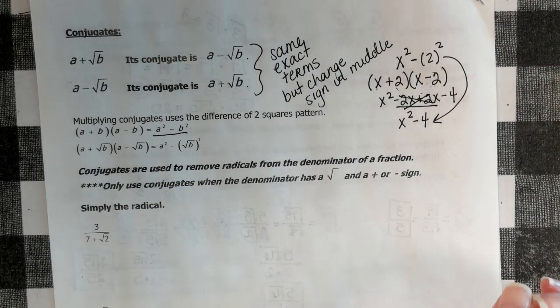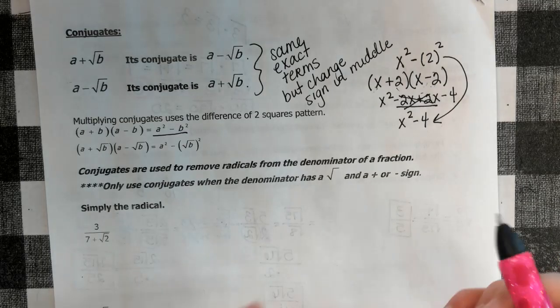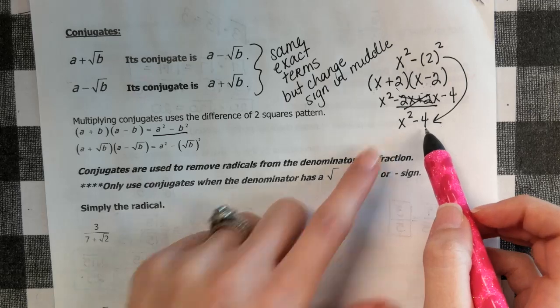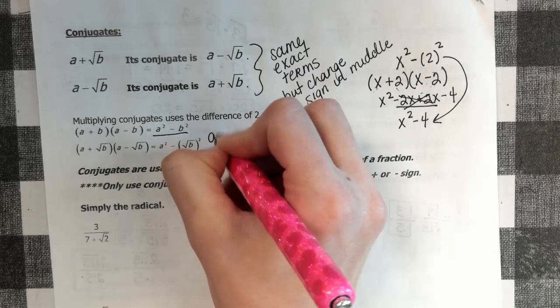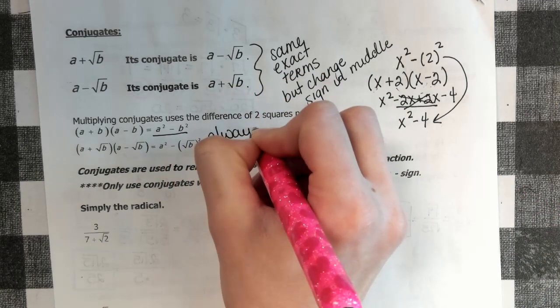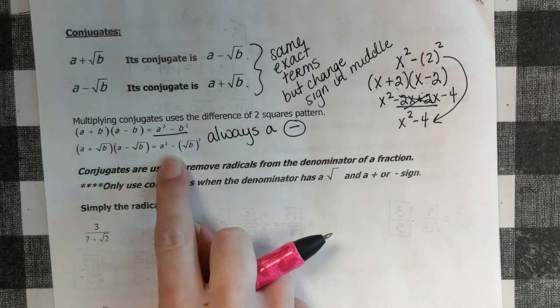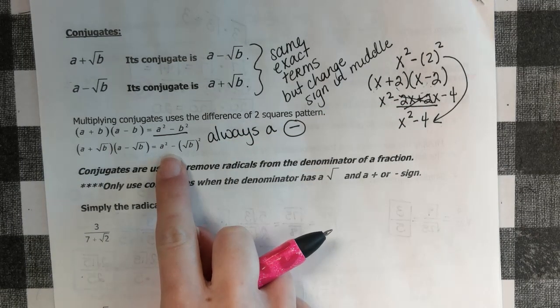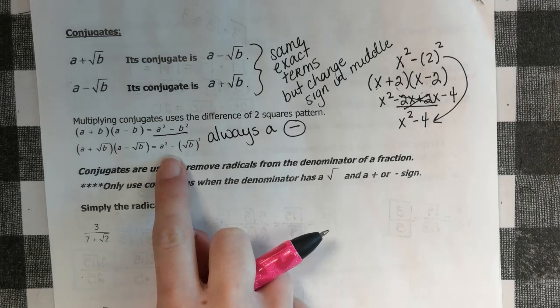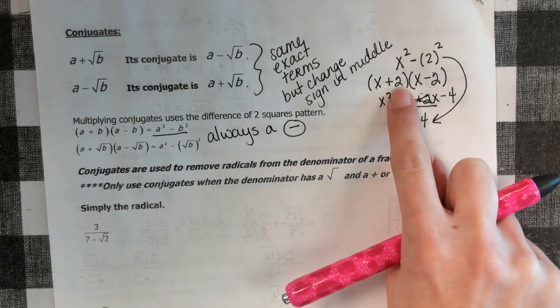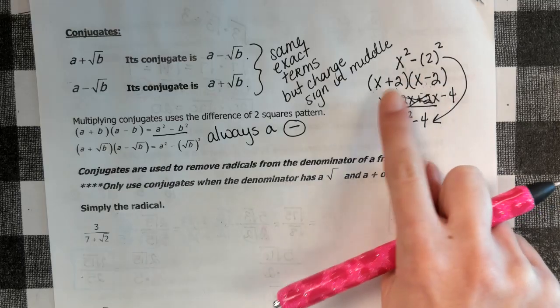Okay, so instead of FOILing every single problem for the denominator, we're going to use this shortcut. Okay, now pay attention that it is always a minus in the middle. Always, no matter what. Okay? Because of the sense that you are going to have a positive times a negative when you write it out.